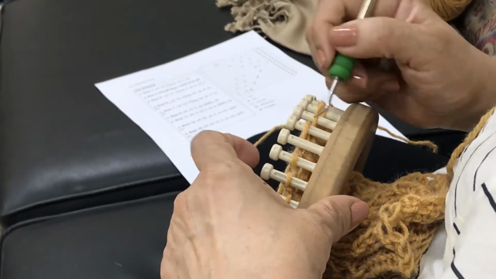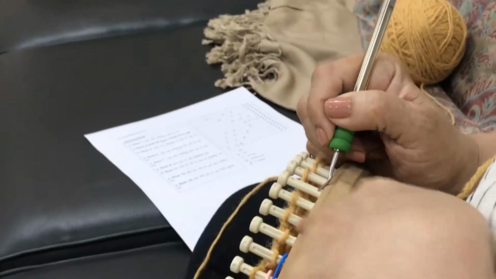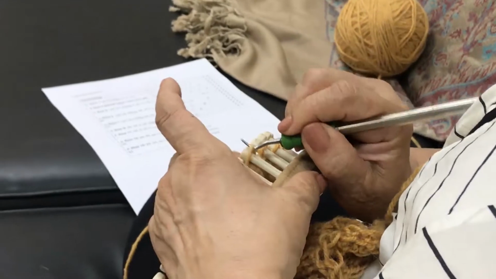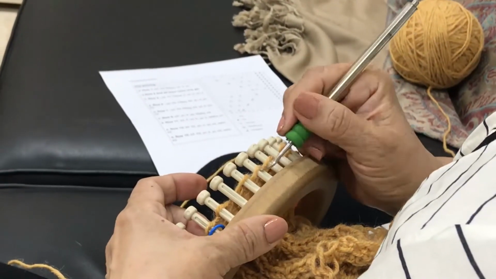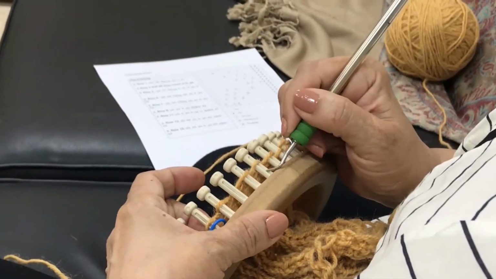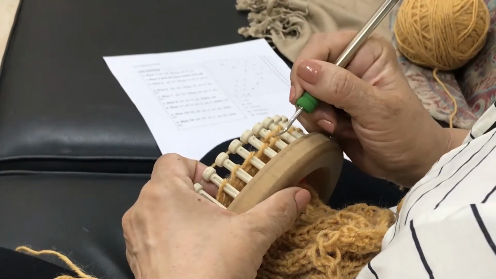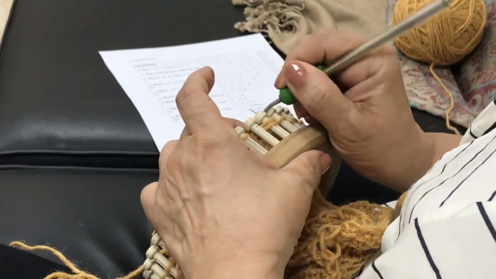Peg 8, 9, 10, 11 is empty. We need peg 13 as well empty. So move 2 more pegs, and now peg 11 again has a loop. So we will continue moving. We need 3 stitches here, so it is knit 3. So let's move it once again.